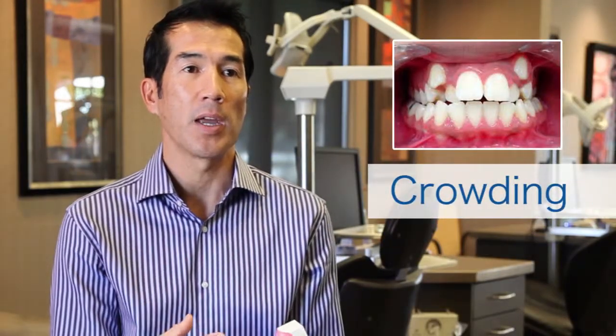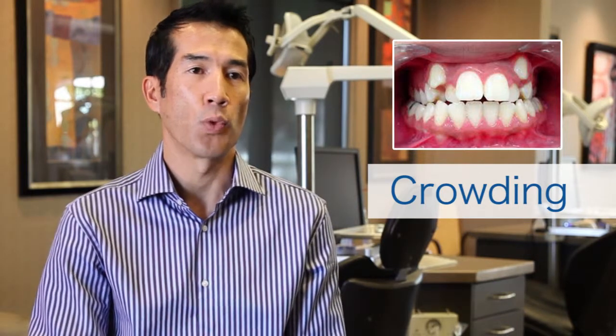Sometimes the teeth are overly crowded, but they all come in and they may be overly rotated. That can be bad because if they're rotated and they go to bite down, it can cause excessive wear of the front teeth.